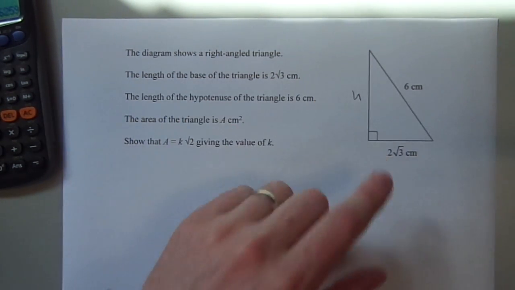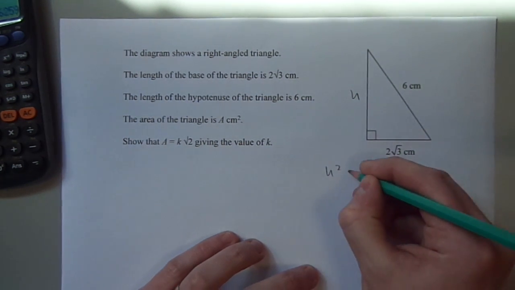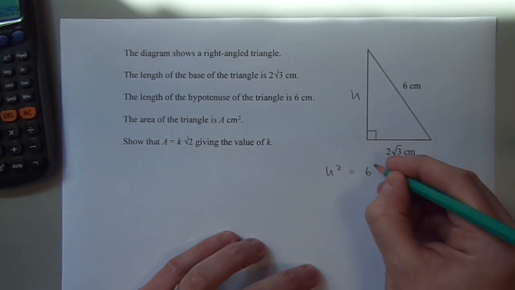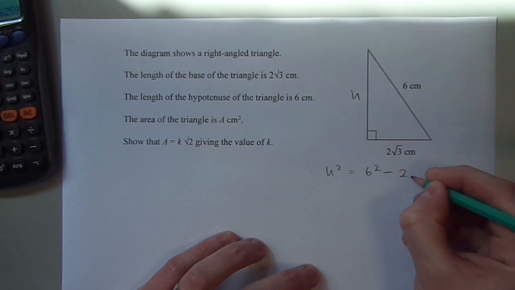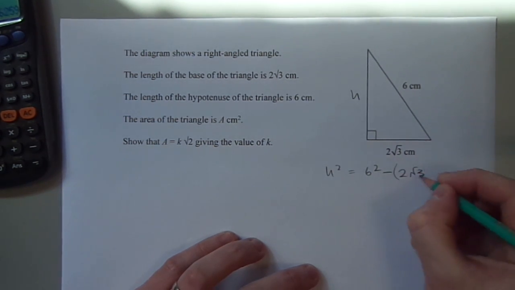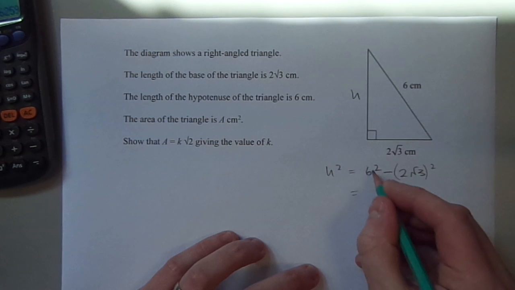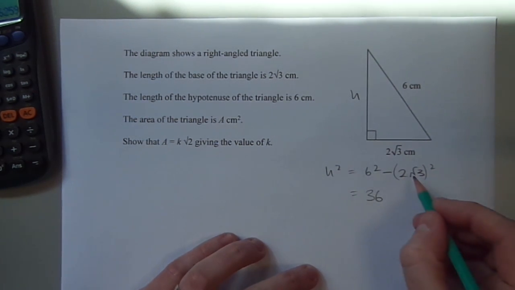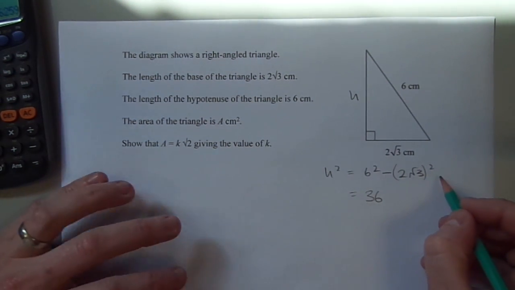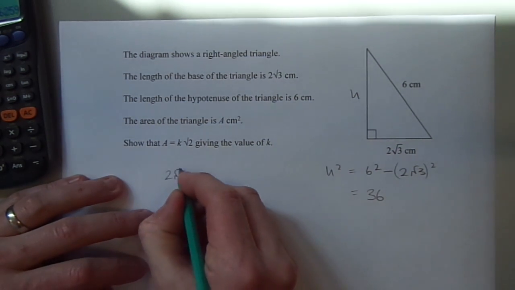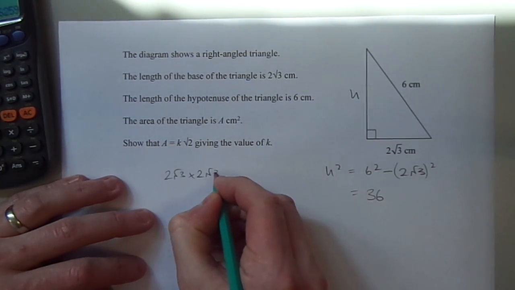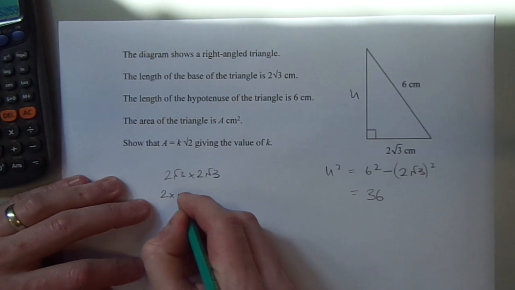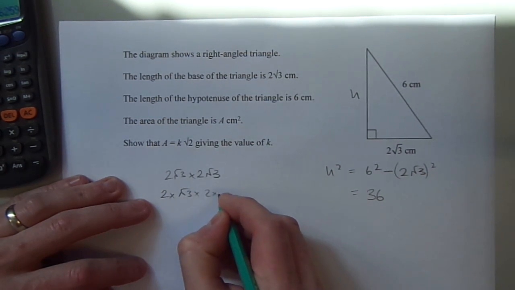It's one of the shorter sides that's missing, therefore height squared is equal to the area of the square on the longer side, take away the area of the square on the shorter side. 6 squared is 36. 2 root 3 squared is 2 root 3 times 2 root 3, which is 2 lots of root 3 times 2 lots of root 3.